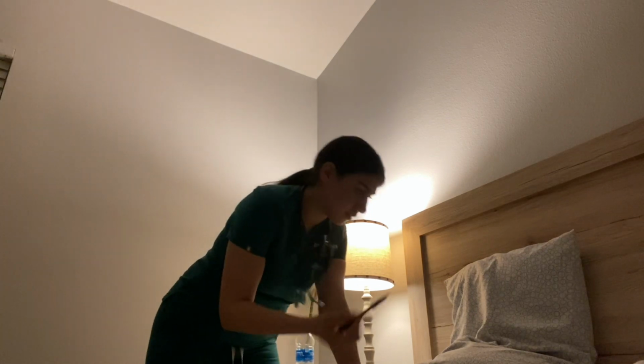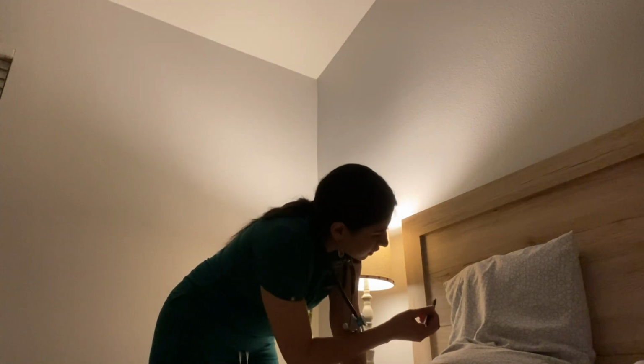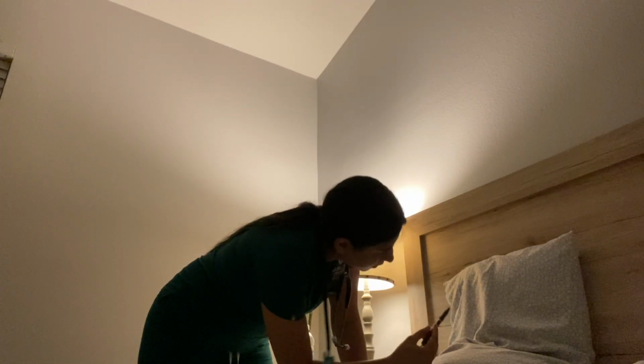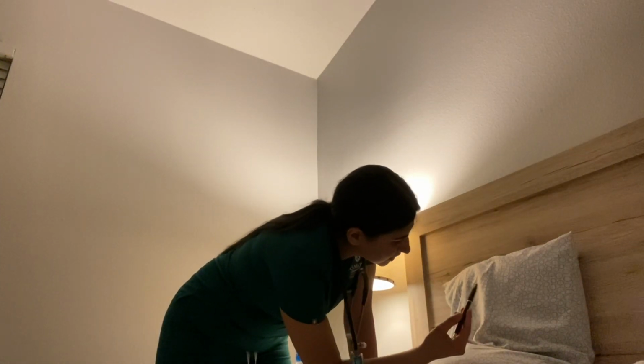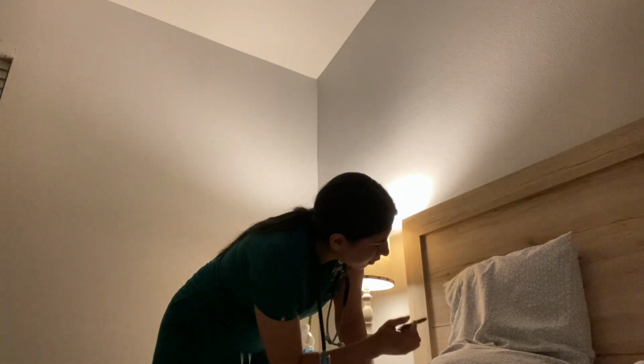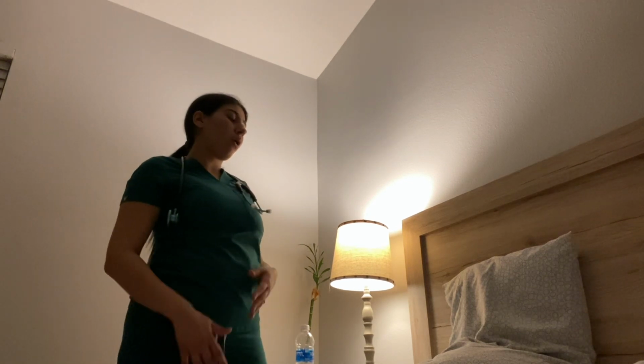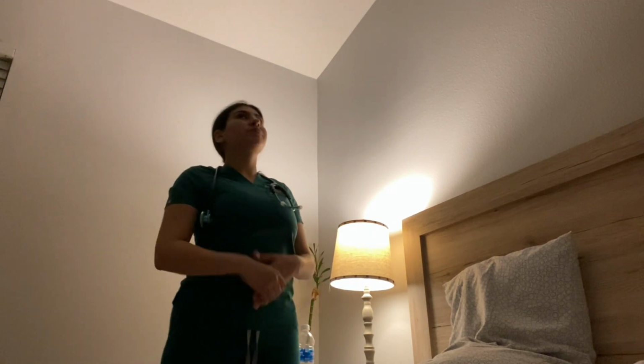So I'm going to inspect the nose, and I'm going to look up with my pen light, and I'm just going to look up and make sure that the mucous membranes inside are pink and they're moist. And then I'm going to check for patency as well. So I'm just going to have them put their finger on one side of their nose and breathe in and out. And then I'm going to have them breathe in and out on the other side. So they do have patency.